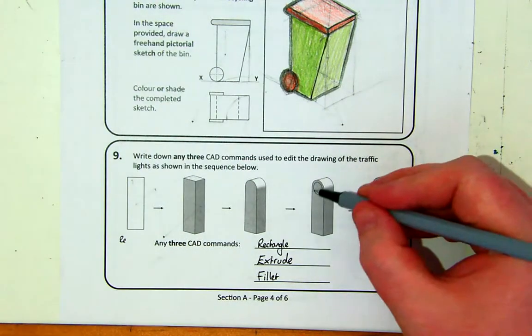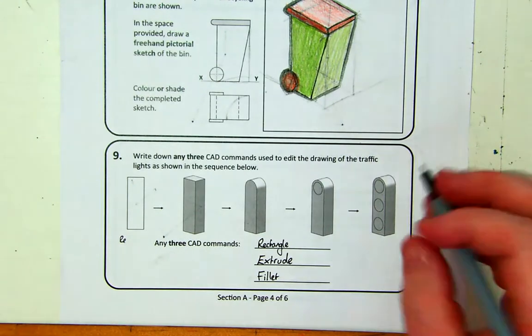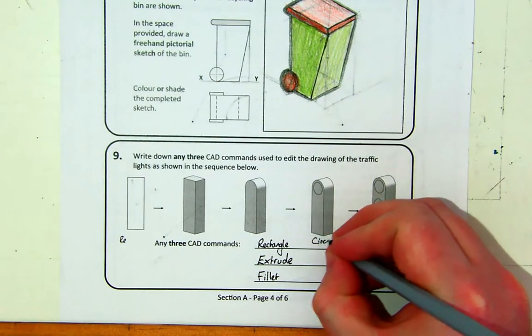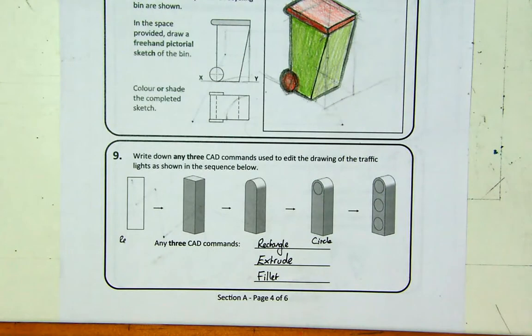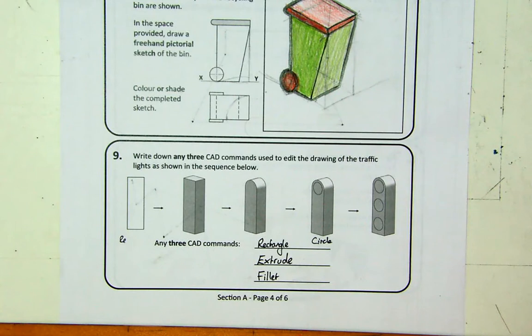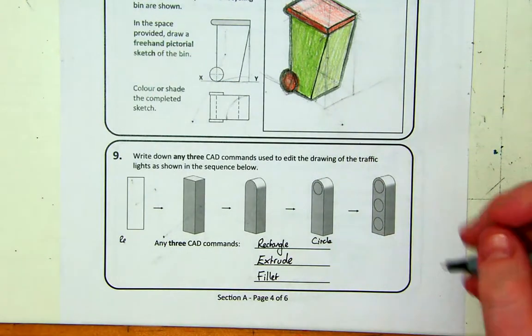After that, if you draw a circle on that, what do you think that's going to be called? It's a circle. So that's circle. And then after that, just double check. So there's 3 names for this.